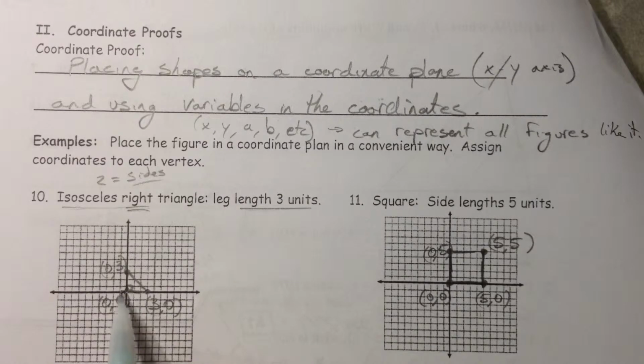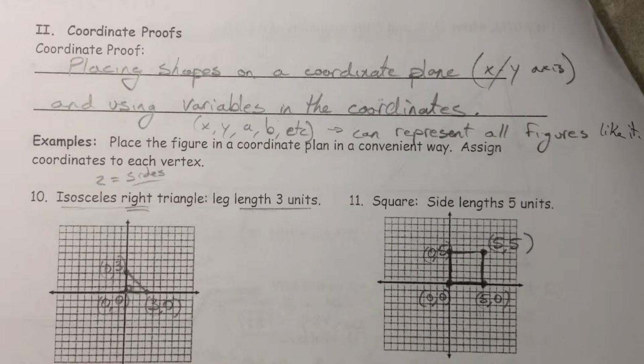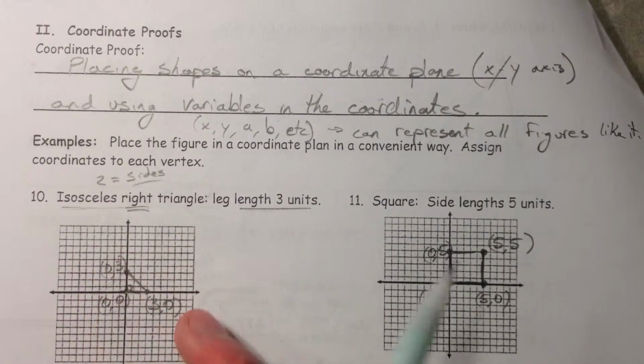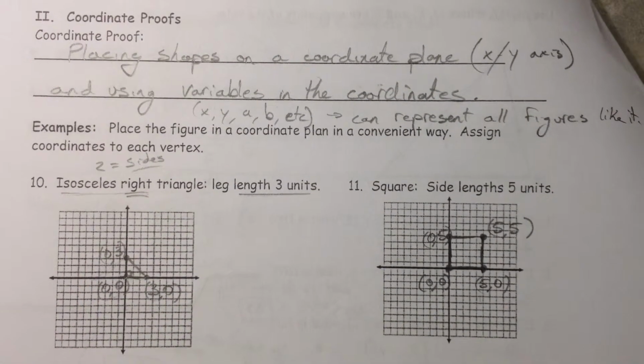So I went straight to the right and I went straight up. You could have flipped your triangle over and it could have gone to the left, it could have gone down, it could have gone to the right and down. Any options. Usually we choose going to the right because it's got positive numbers that way.